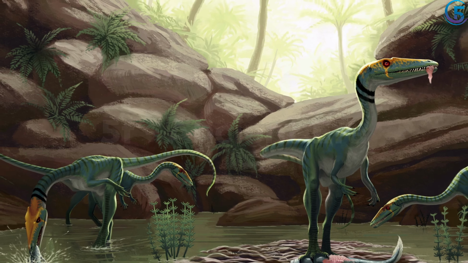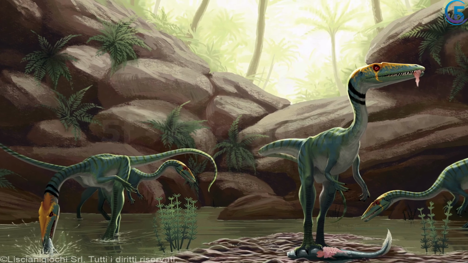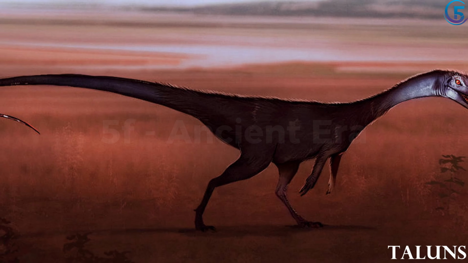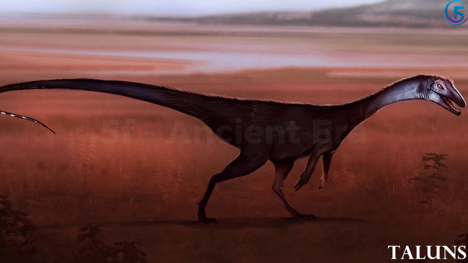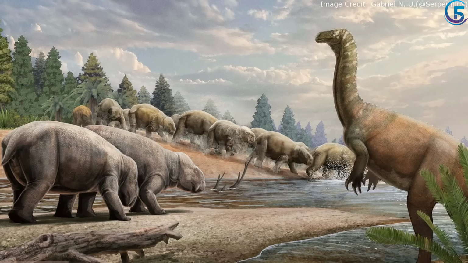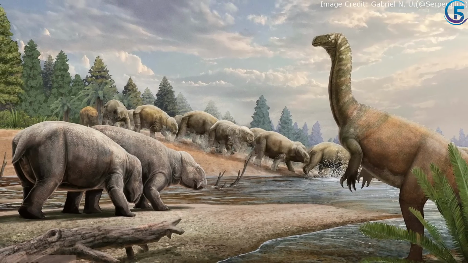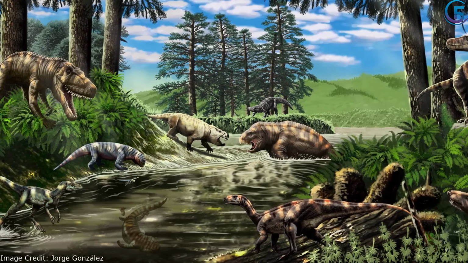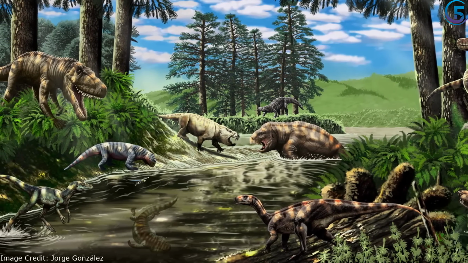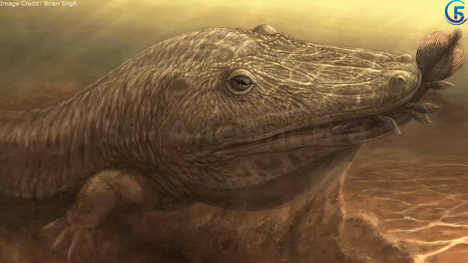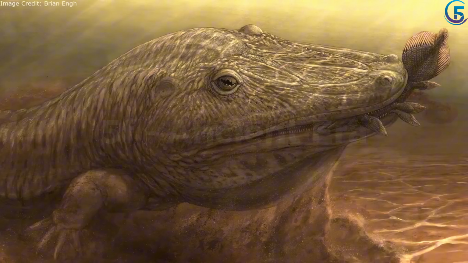Triassic theropods, including species like Herrerasaurus and Coelophysis, were agile carnivores that displayed advanced predatory adaptations. They were bipedal, with powerful hind limbs for swift movement and sharp, serrated teeth for slicing through prey. Herrerasaurus, for example, stood about 3 meters long and was among the apex predators of its time.